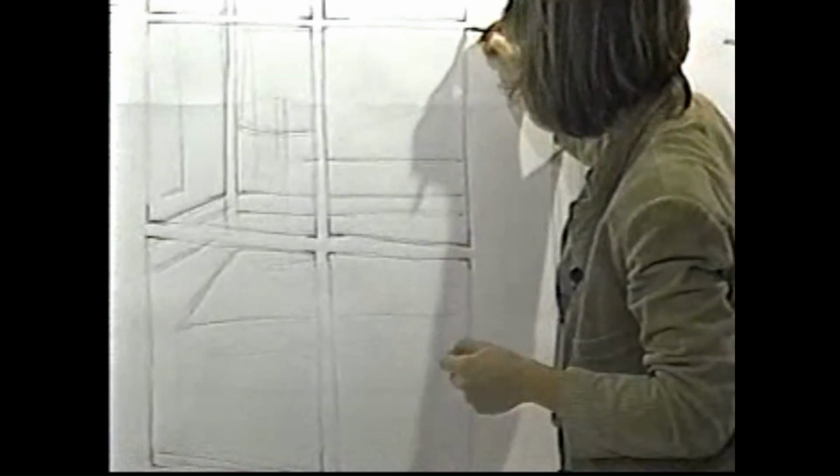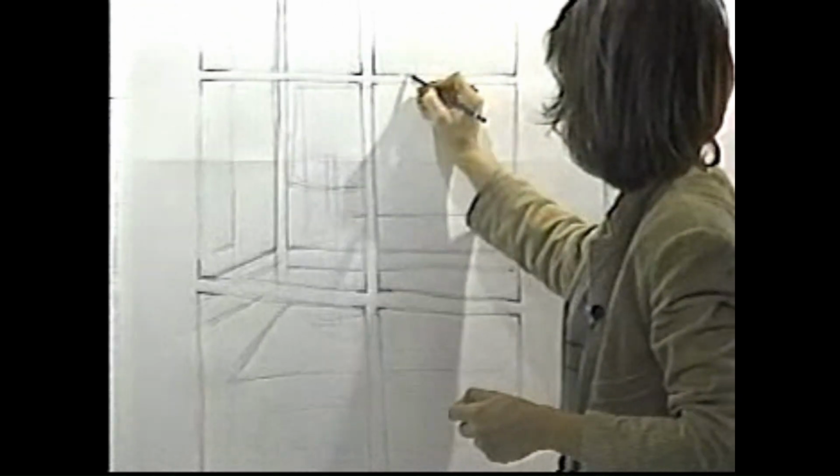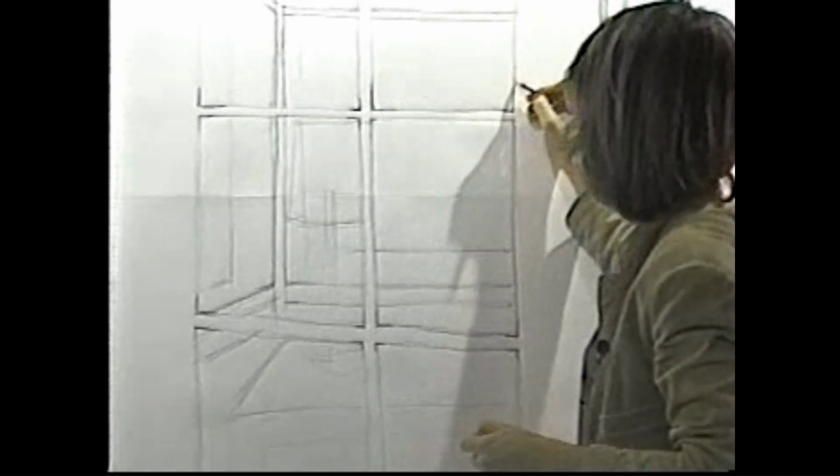Always time for a finishing touch. Also, in one of our future lessons, we will talk about light.